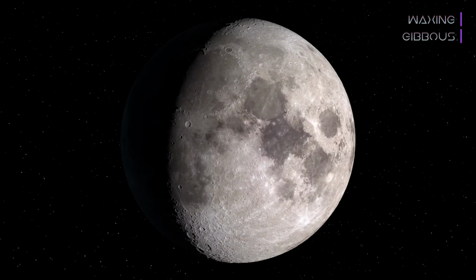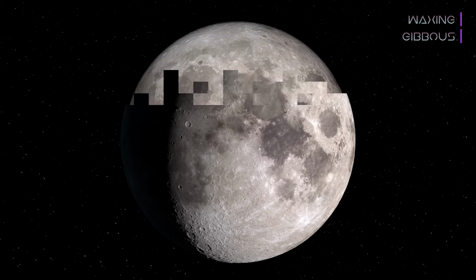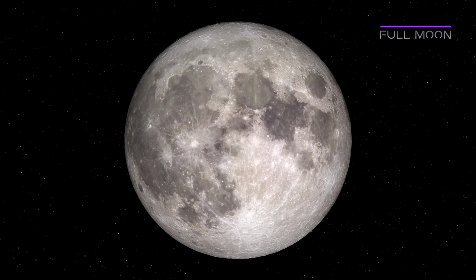Now, halfway through the lunar phase cycle, you'll get a full moon, and the full moon will rise up in the eastern sky around the exact same time as the sun is setting in the west. This opposition of the sun and the moon leads to the entire Earth-facing side of the moon being illuminated again. We call that a full moon.